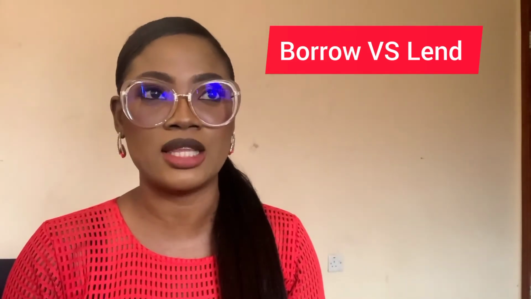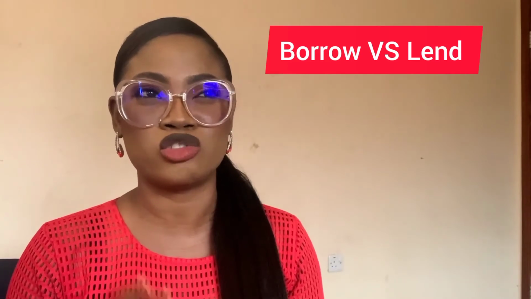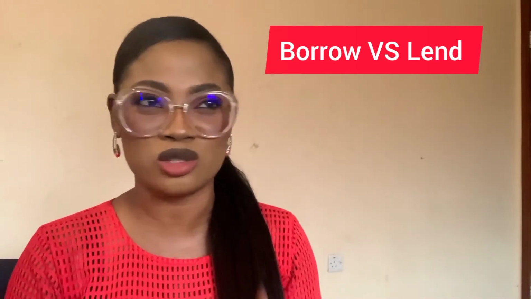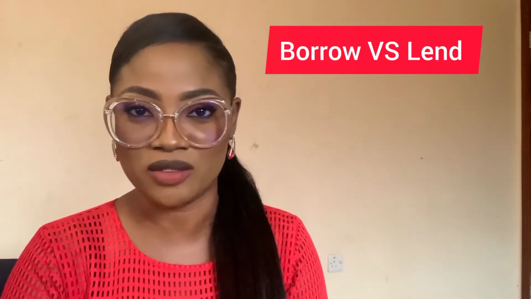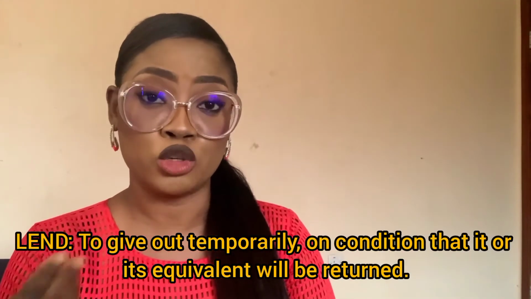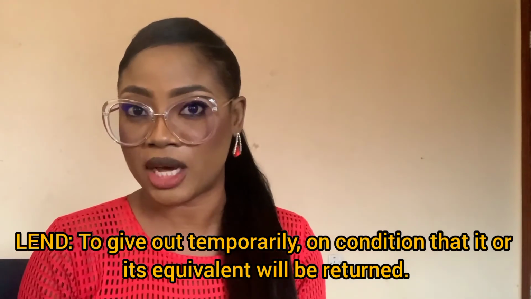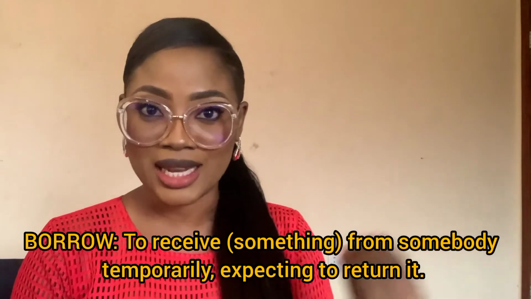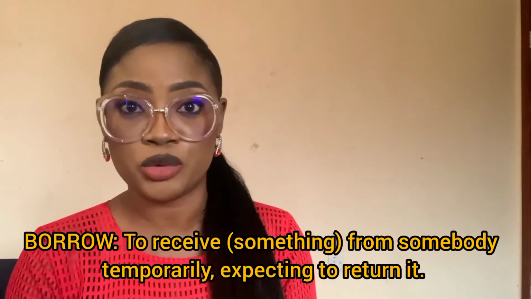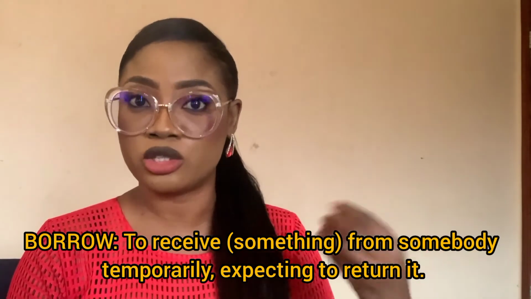I remember back then in primary school, I used to try to wrap my head around it, to just muddle everything up and to use whatever comes to mind. But over time, I got to understand the difference. So for lend, when you're talking about lending, you're talking about giving out something to someone for a short period of time with the hope that it will be returned, while to borrow means to collect or receive something for a short period of time with the hope to return it.